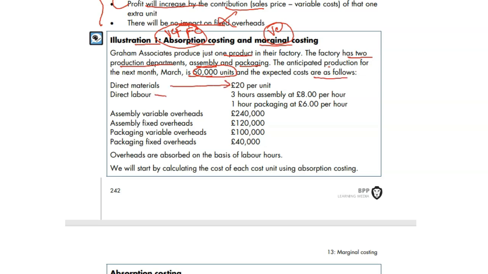Material cost, labor: 3 hours assembly at 8, so 24, and 1 hour for packaging at 6. Now look at this, more costs: assembly variable and fixed, packaging variable and fixed. All of it goes into absorption costing, but only variable goes into marginal costing. That's the idea here.